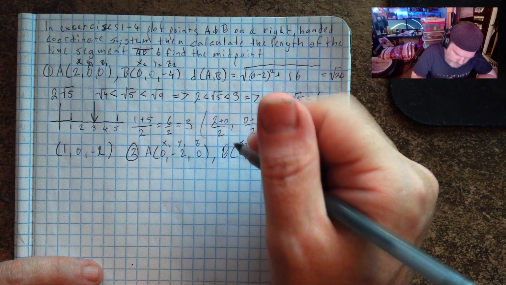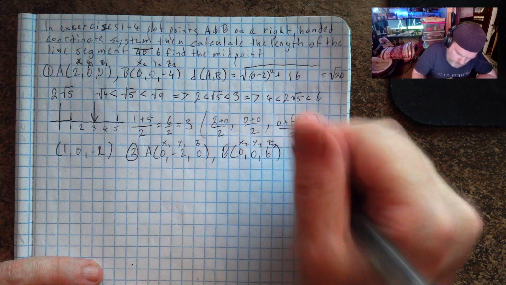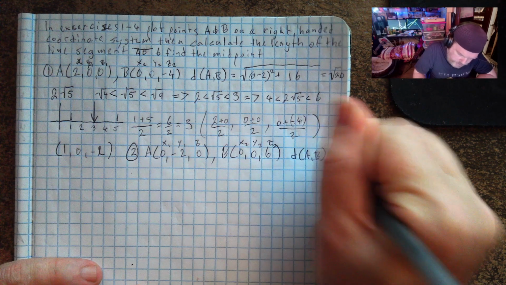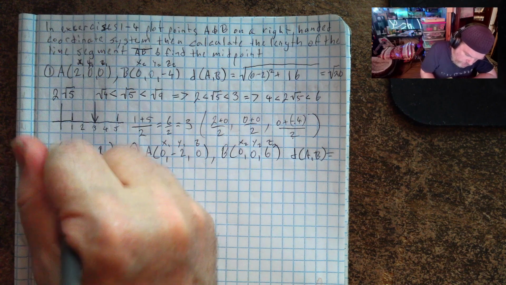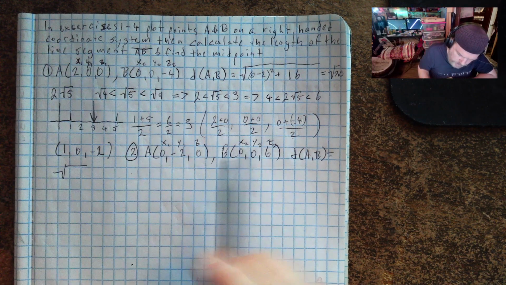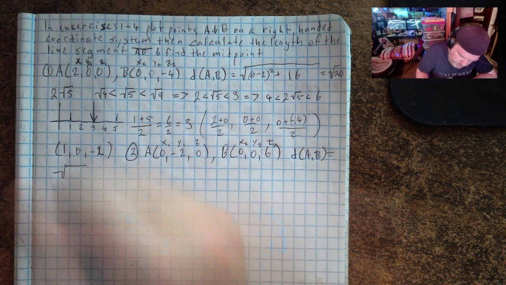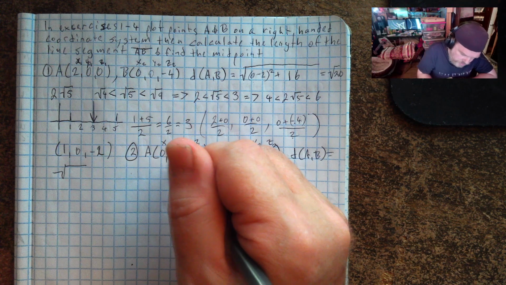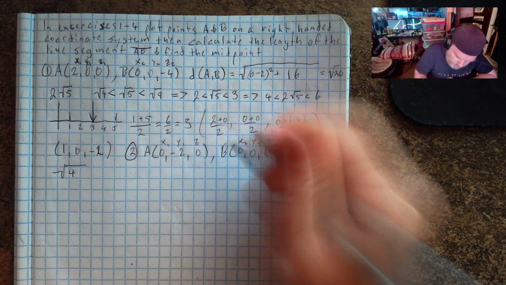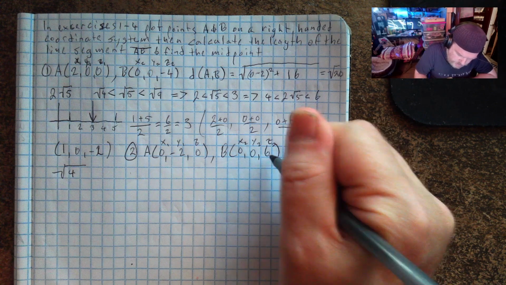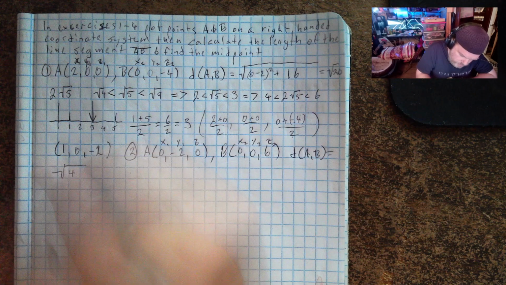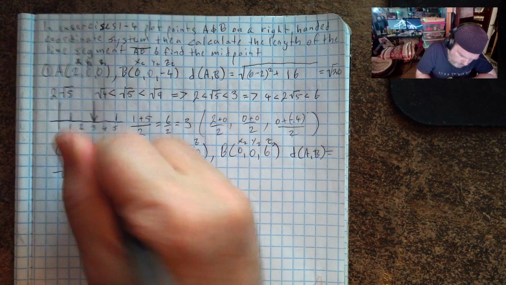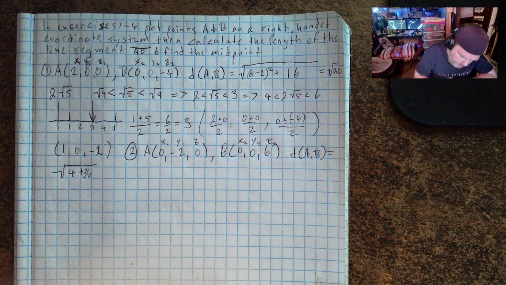So we have d(A, B) is equal to the square root of 0 minus 0 squared, which is 0, 0 minus negative 2 squared, which is 4, and 6 minus 0 squared, which is 36.